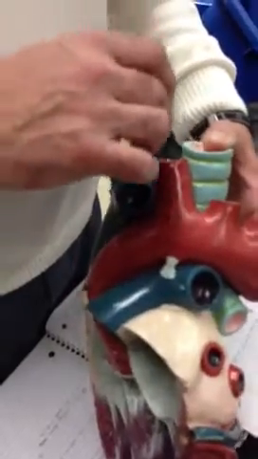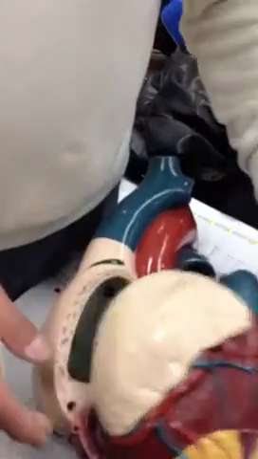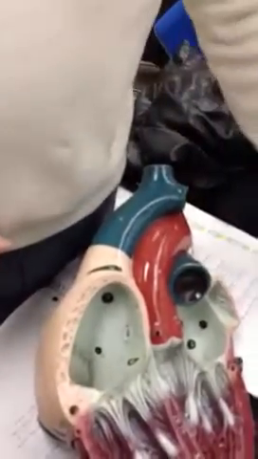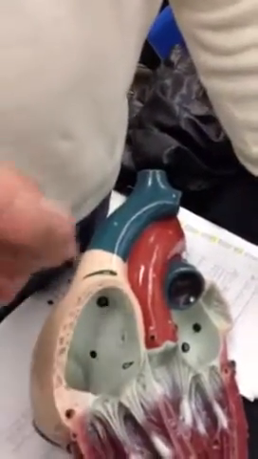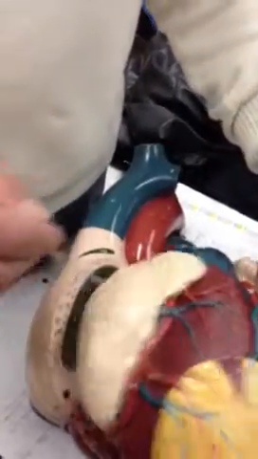This is the trachea. Now, coronary artery. Where does the blood come from, the coronary artery? Where does it come from? Well, we're going to show you how it returns from the veins into the right atrium.